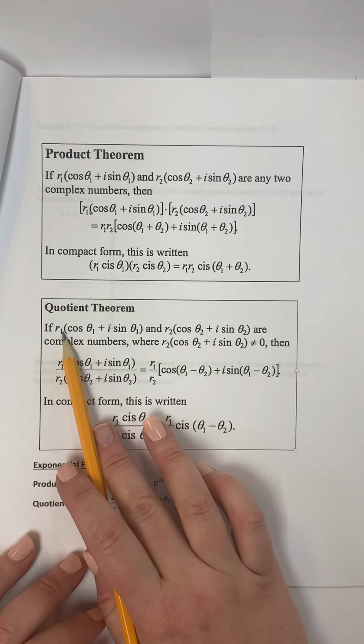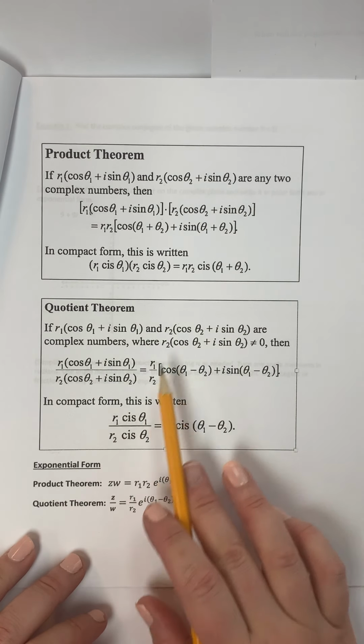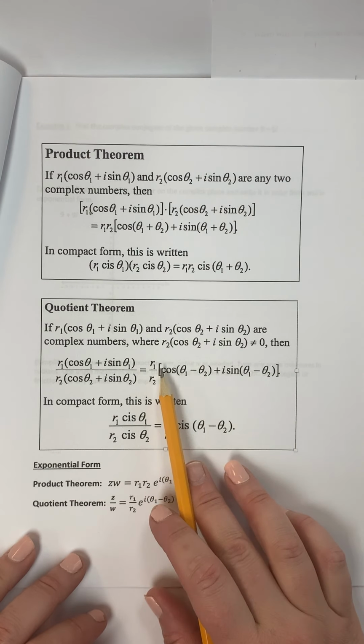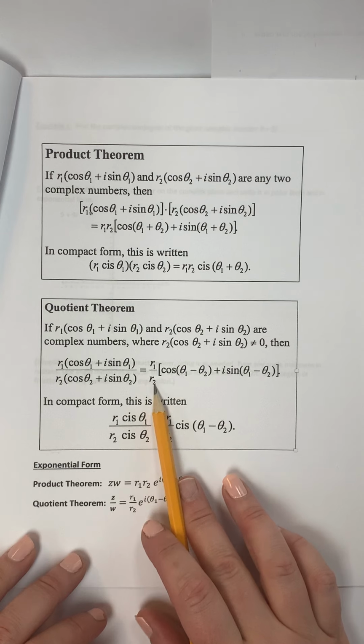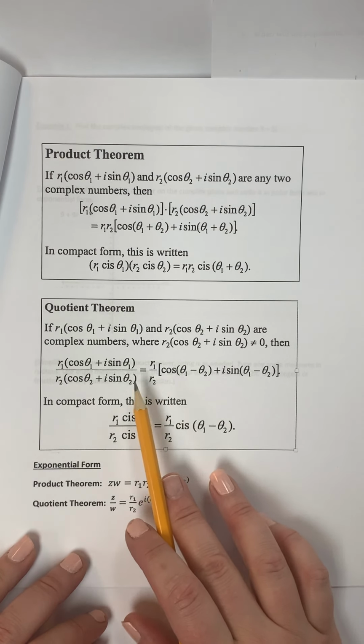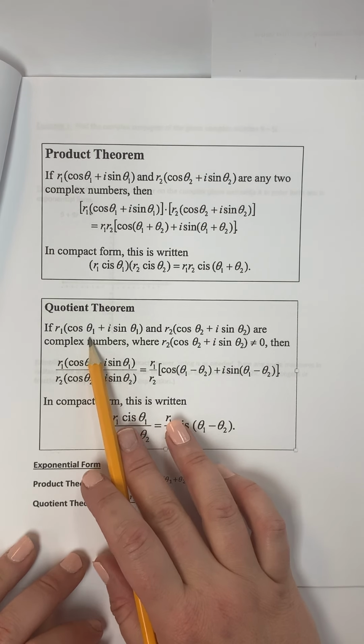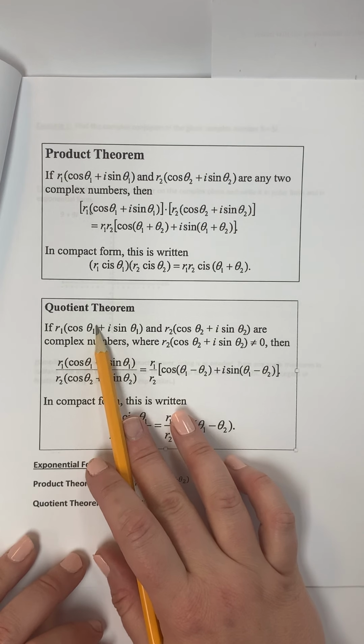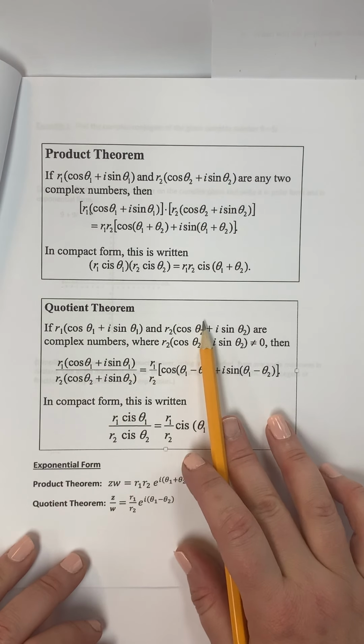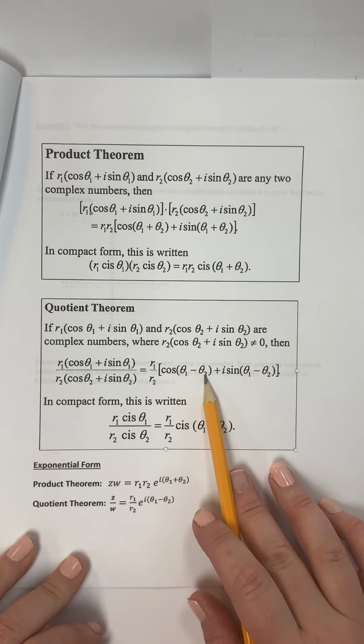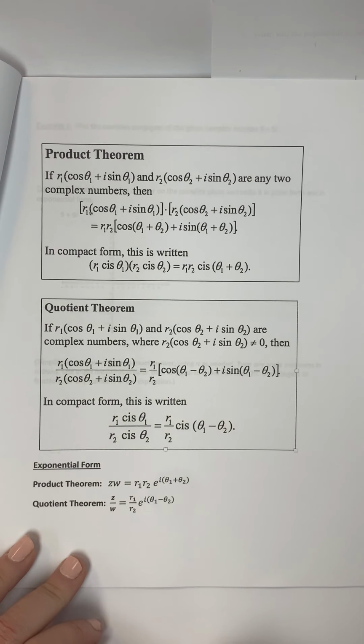So the first r is going to be divided by the second r. First r is your numerator, second r is your denominator. Then we're going to subtract these thetas. We're going to take the first theta from the very first complex number minus the second theta. And that's where that goes.